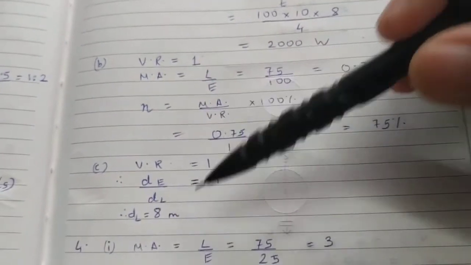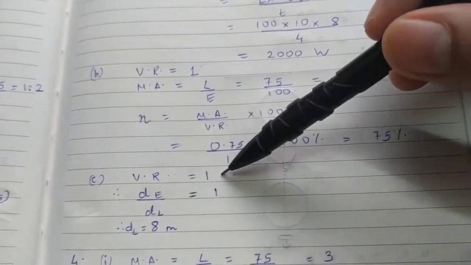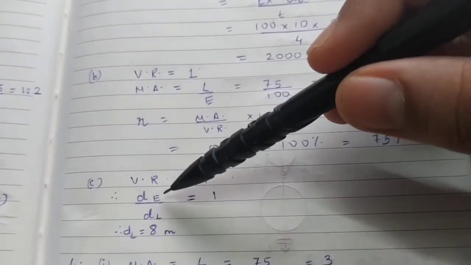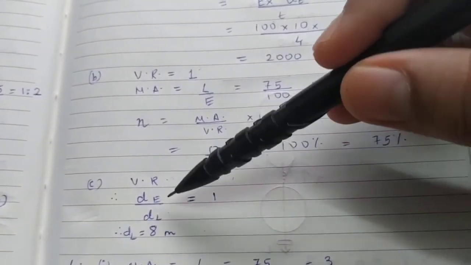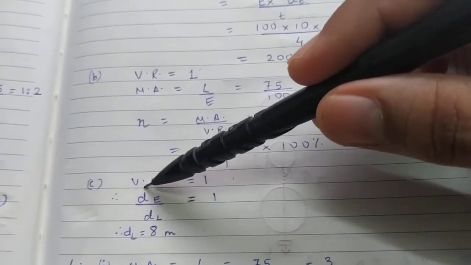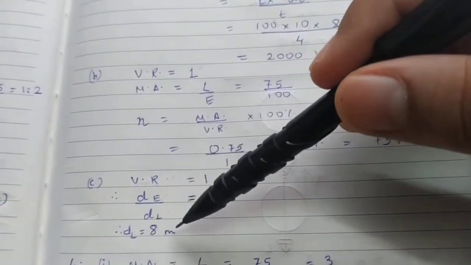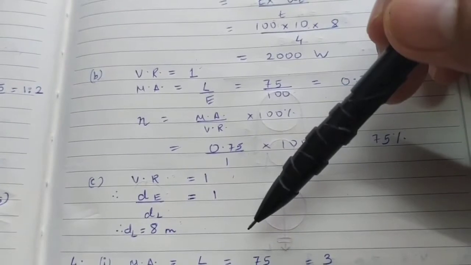And finally, they want the displacement of the load. Now, since velocity ratio is 1, and the formula of velocity ratio is displacement of effort upon displacement of load, and the displacement of effort was 8 meters, so cross multiply, displacement of load is also 8 meters.